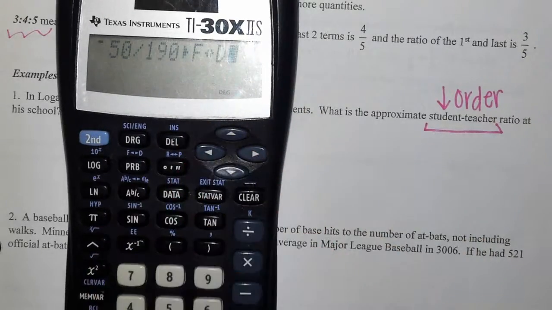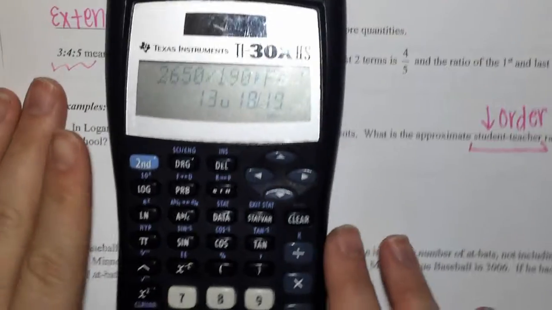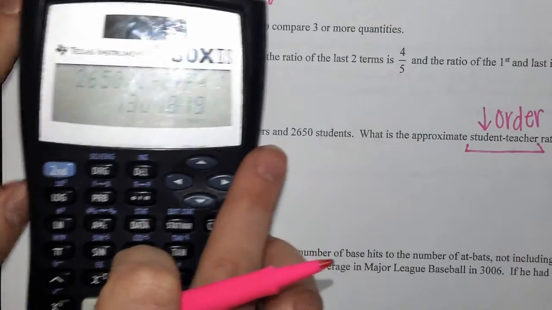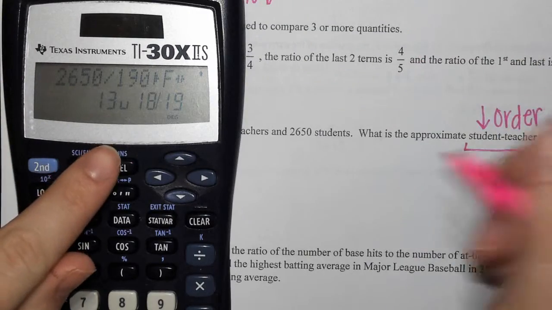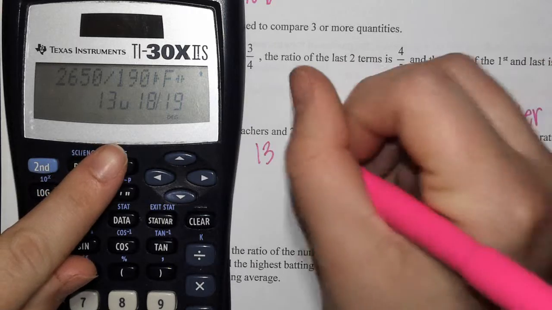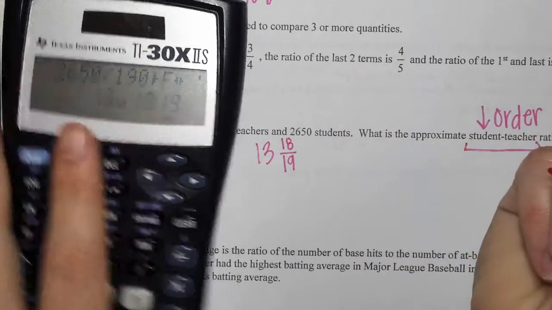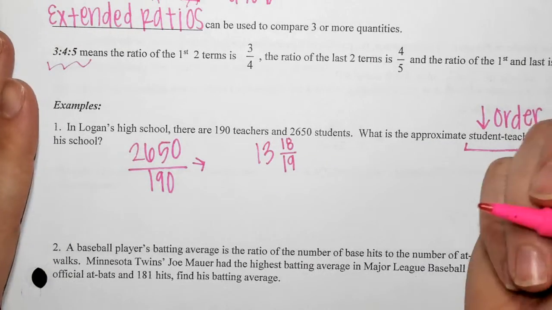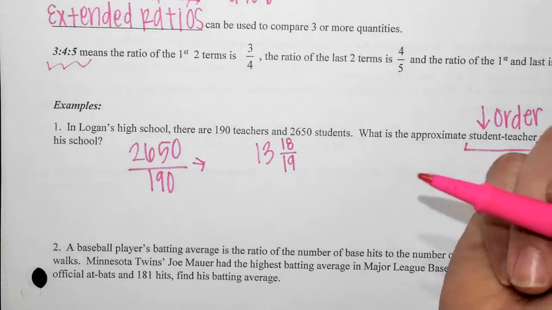Oh, this one. Okay, so here's the deal. When you do fraction to decimal, like I just did in your calculator, it gives you a mixed number. So it's saying 13 and 18 over 19. But I don't want you to leave it as a mixed number. I want it as an improper fraction.